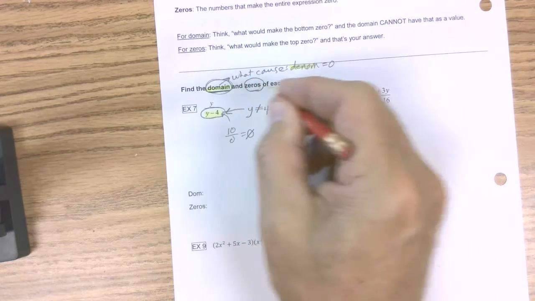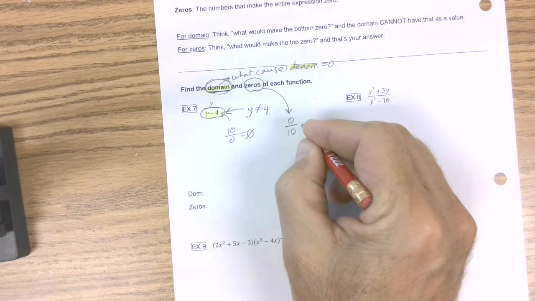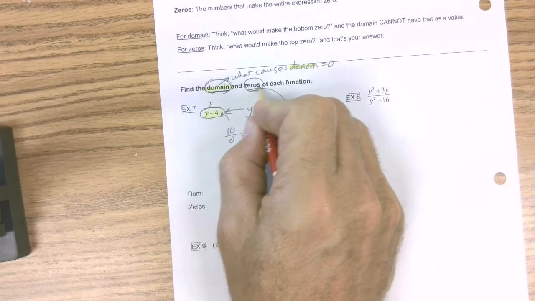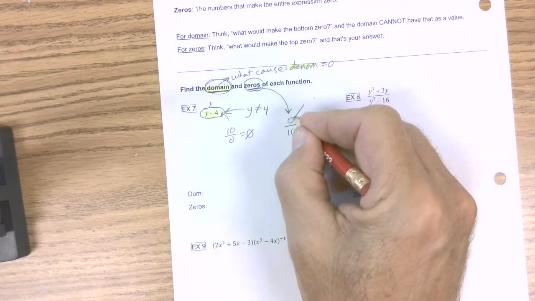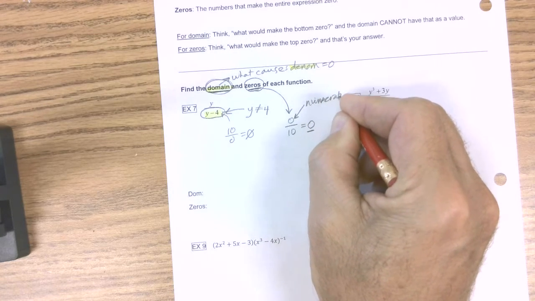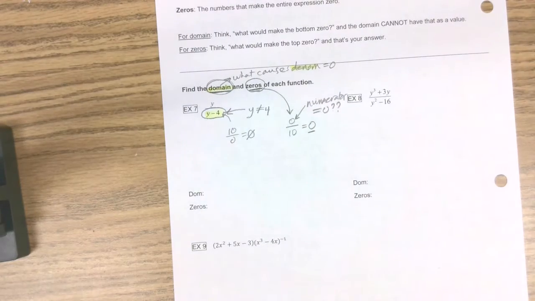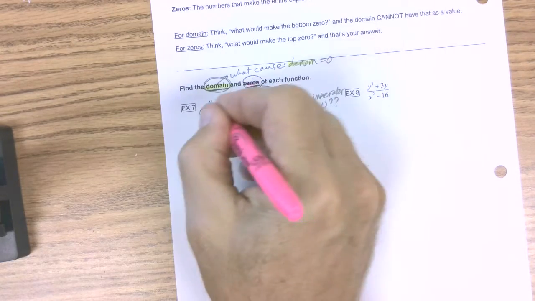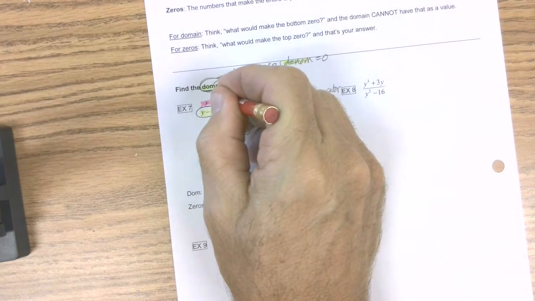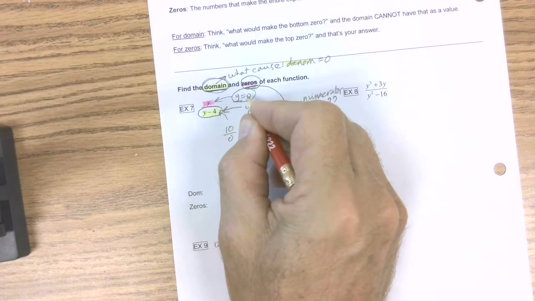Now, the zeros are connected to this truth that we learned in the pre-lesson. 0 over some number is exactly 0. So when you see find the zeros, you're looking at what causes the numerator to equal 0. And so if we make it pink, we're looking at the numerator. Well, this is so easy, it's hard. What would cause that to be a 0? Well, y equals 0. That is our 0.